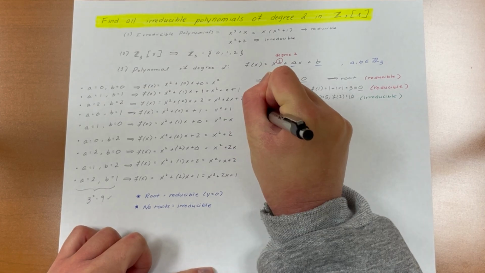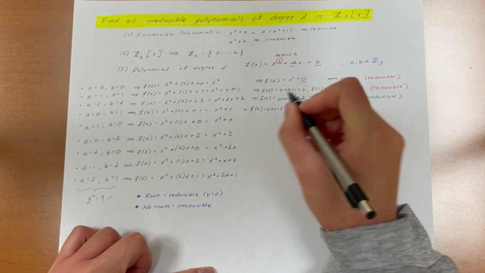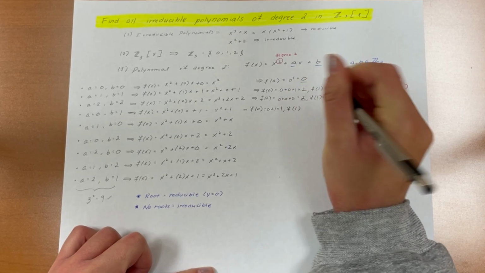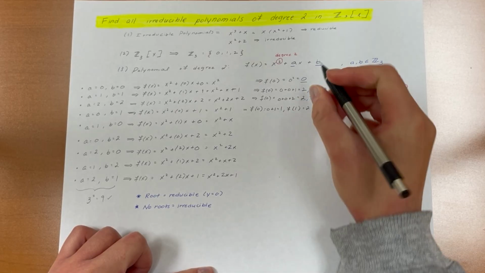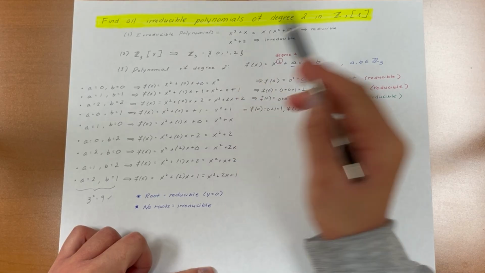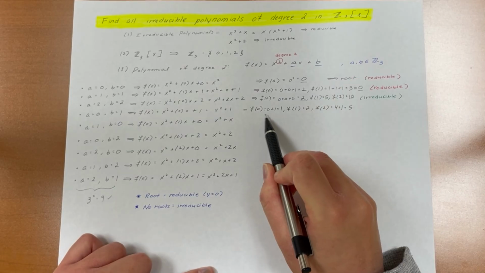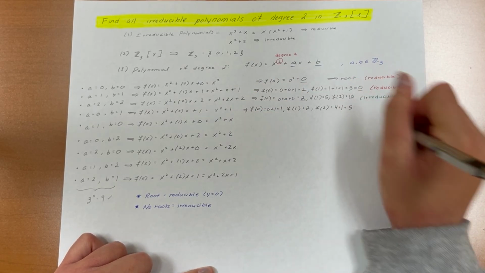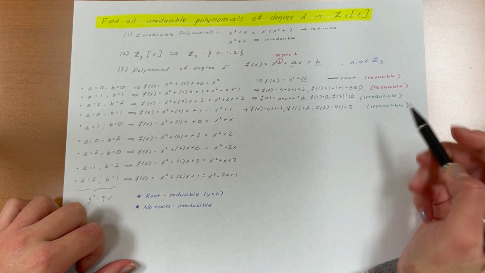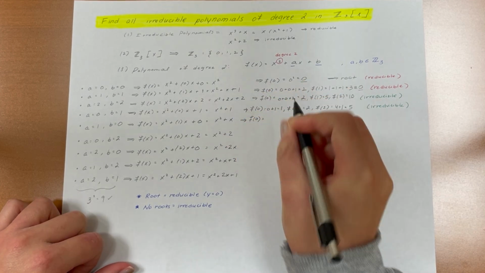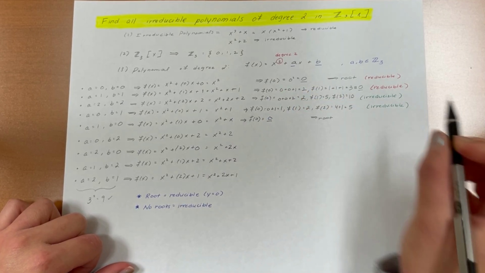Let's do the next. f(0), 0 squared is 0, plus 1, that's equal to 1, not 0. Let's keep going. f(1), again from here, 1 squared is 1, plus 1 is 2, not 0. Let's keep going. f(2) from here, 2 squared is 4, plus 1 is equal to 5. Everything is not 0, meaning that this is also irreducible. And remember, irreducible means that it has no roots. Let's keep going. f(0) is equal to 0 squared plus x, 0. Already there's a root, so this is reducible.